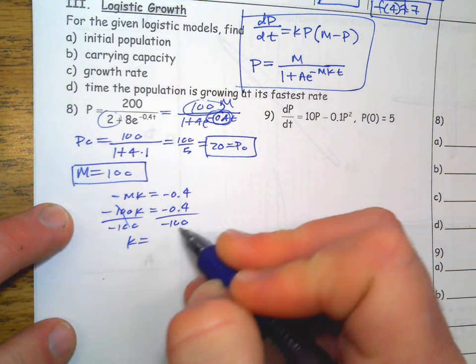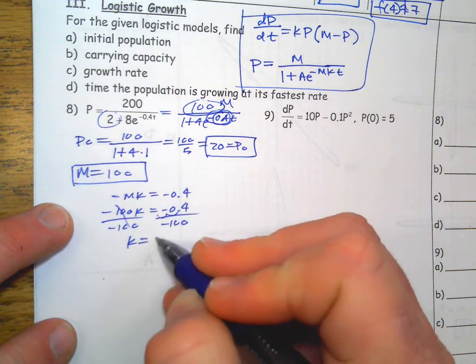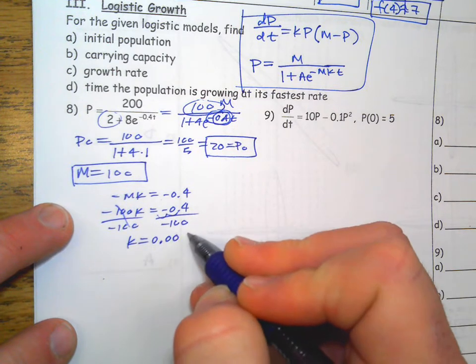And K equals, it's going to be positive. We're going to move the decimal point over 2 more spots. So it's going to be 0.004.